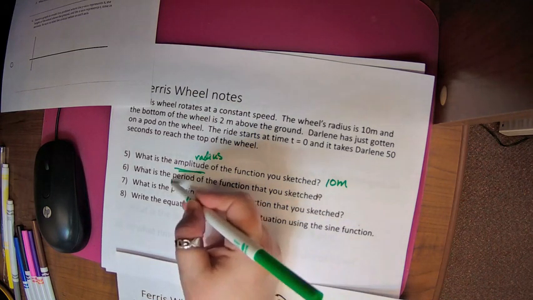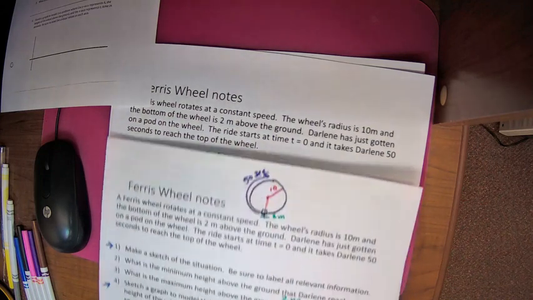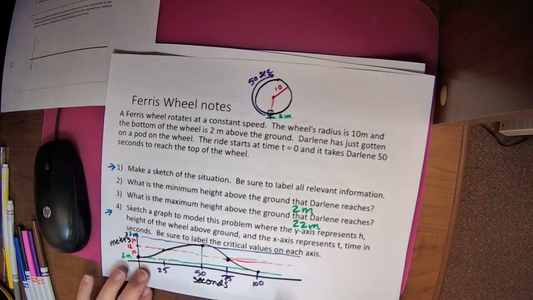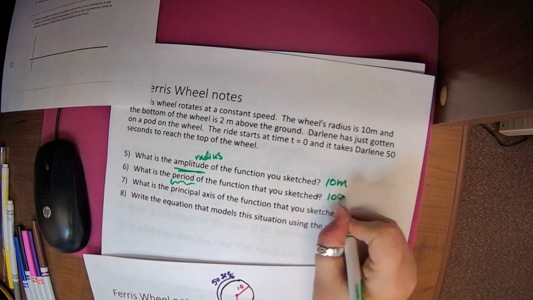Okay, the period of the function you sketched means how long did it take you to go through a whole cycle? Well, in this case, it was 100 seconds, you can see. So we've got 100 seconds.